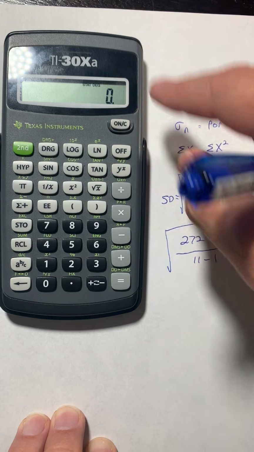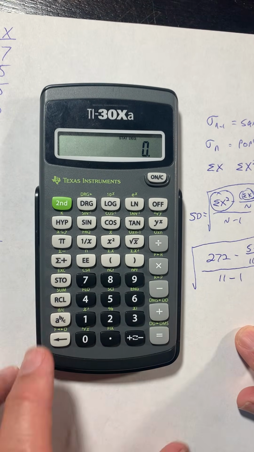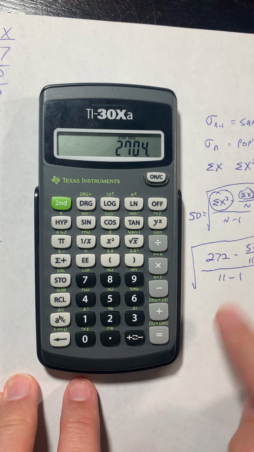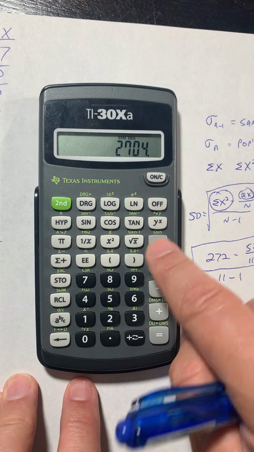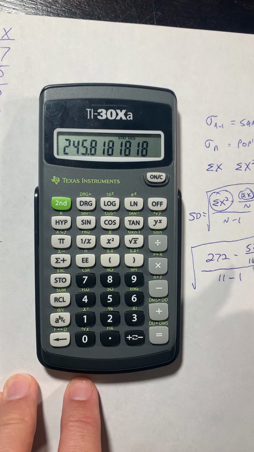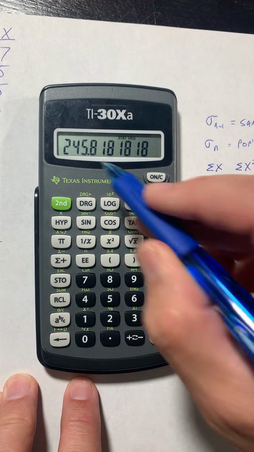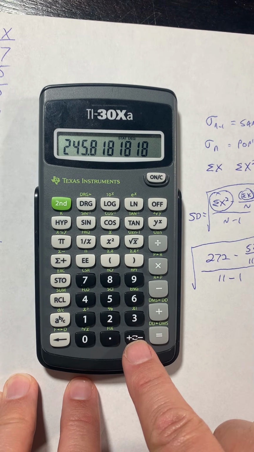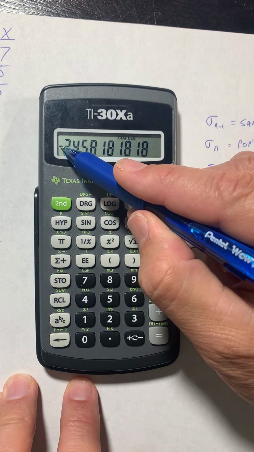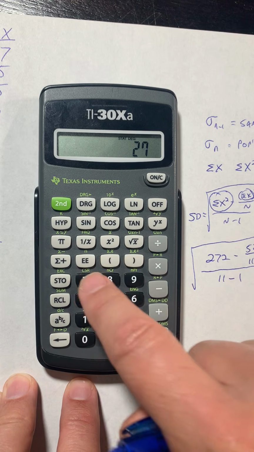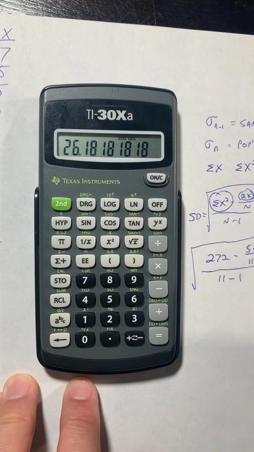So how would I do that on my calculator for speed purposes? Well, just to show you that it works, I'm going to take 52, square it, and then divide by 11, equals. So that's 245.82. 272 minus 245. Well, the easiest way to do that, I'm just going to hit the plus or minus key right here. That makes it negative. Now I can add that negative number to 272, and I get 26.18. That's my sum of squares.